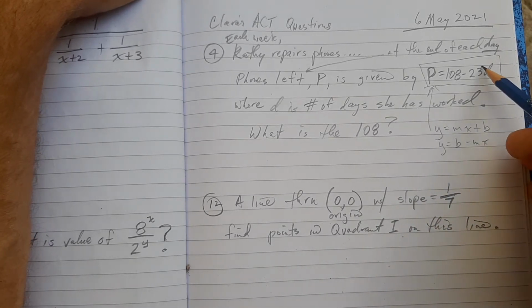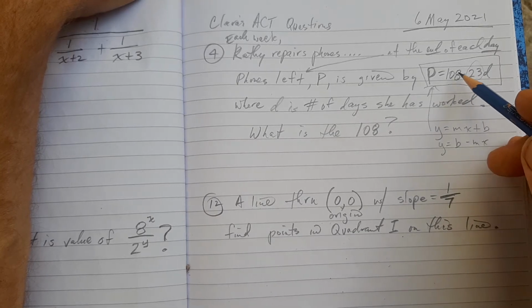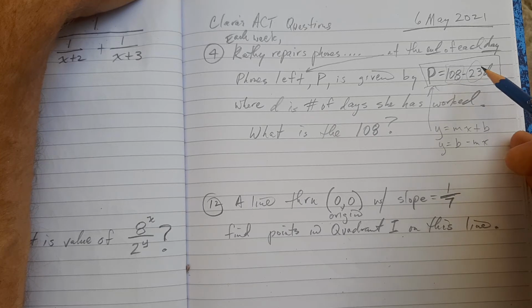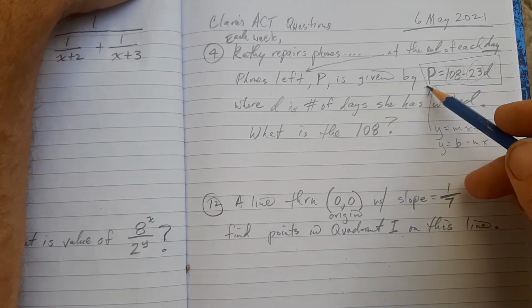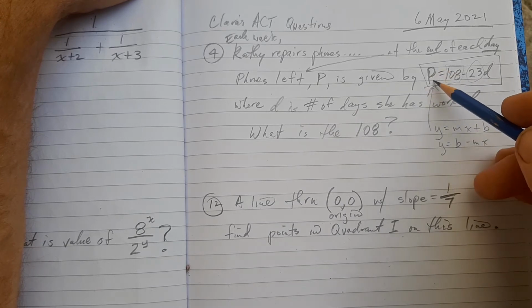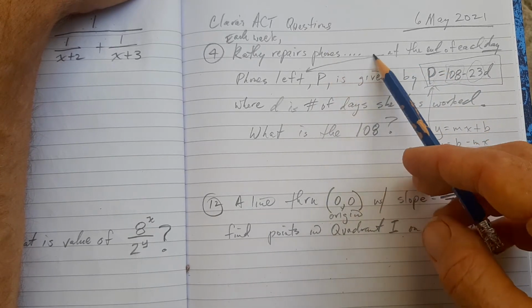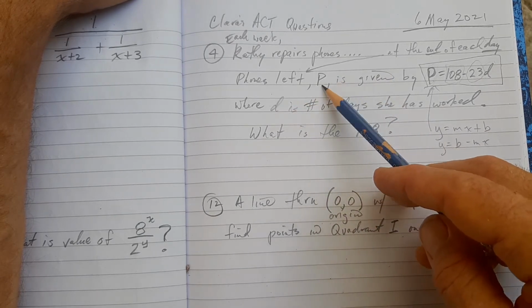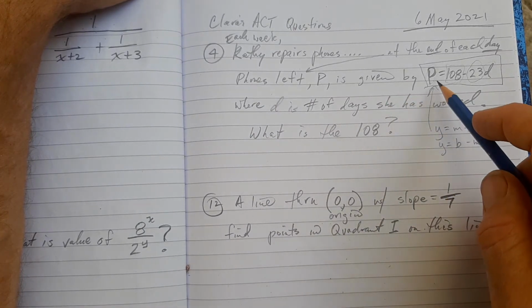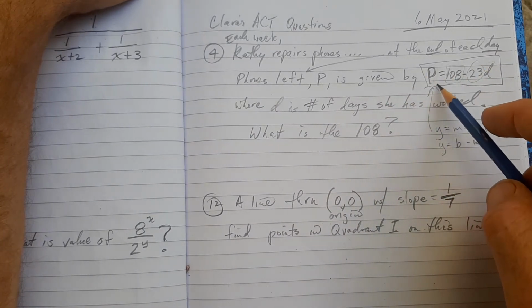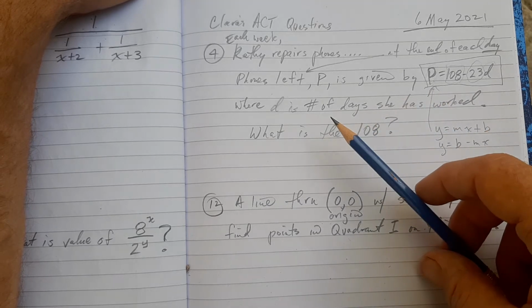Okay, so you got a rate here, a rate and a starting point. So you got somewhere where you start, and you got a rate that changes, a lot of times it's time or distance, something real simple. And then you got your result, which you're keeping track of. Okay, so Kathy repairs phones. At the end of each day, she's got P phones left. This is number 4. And so she's got this equation that models this situation, right?